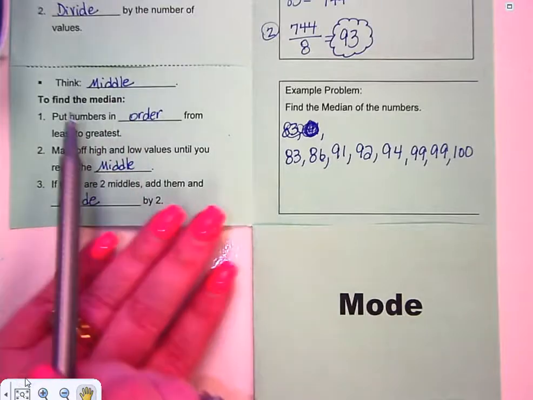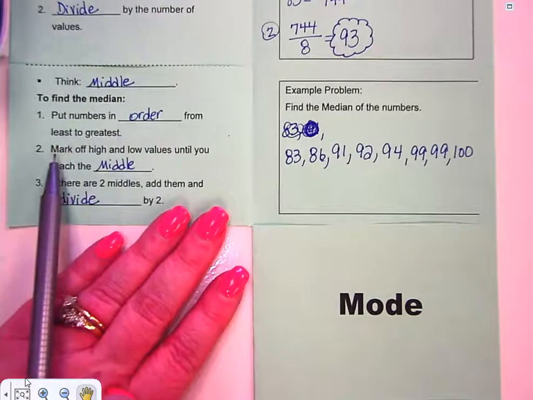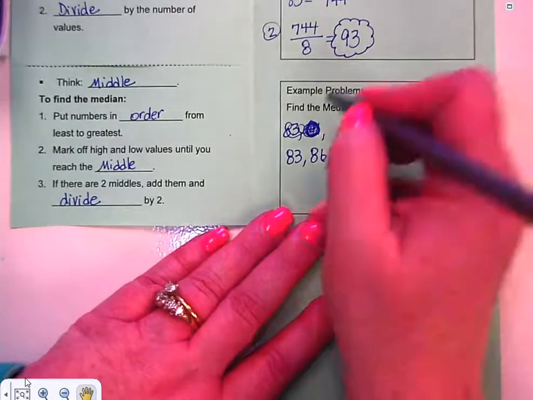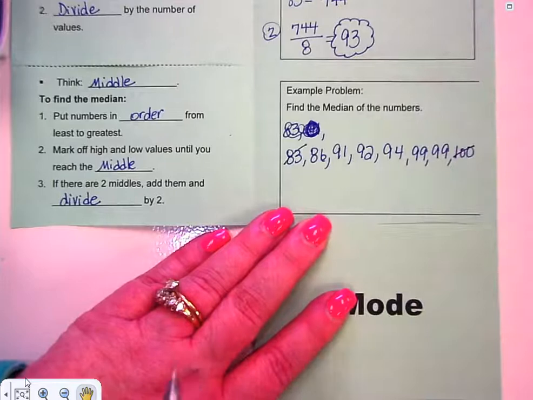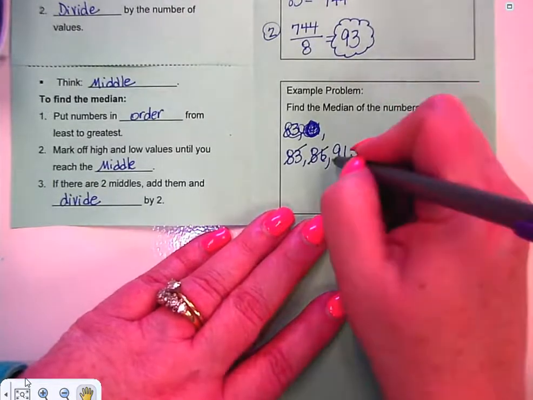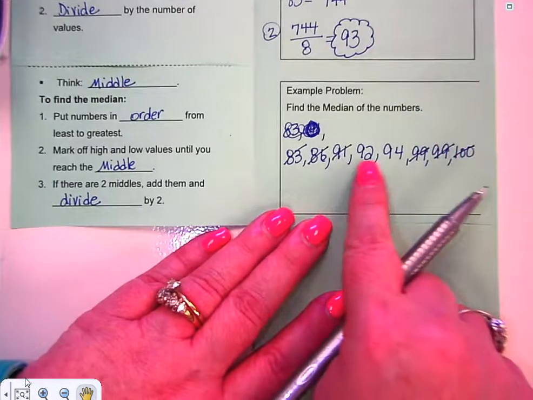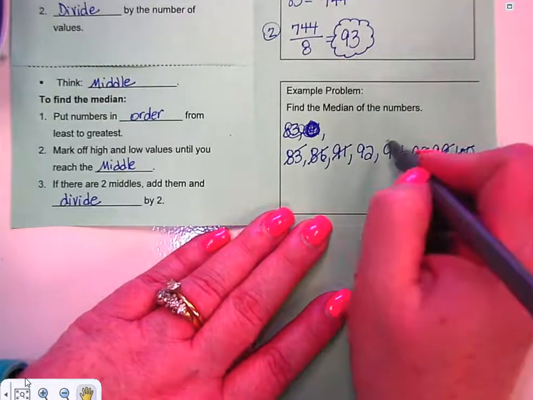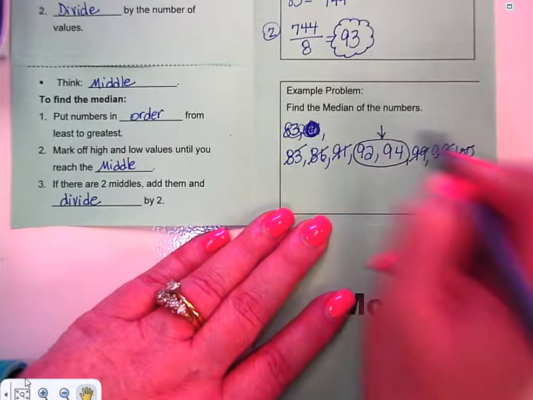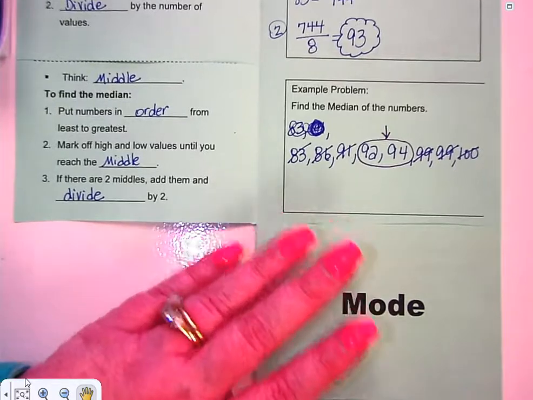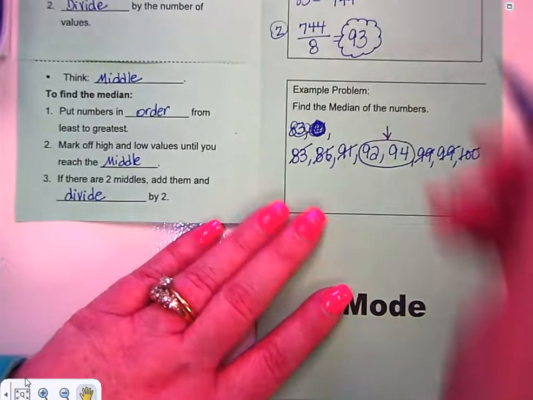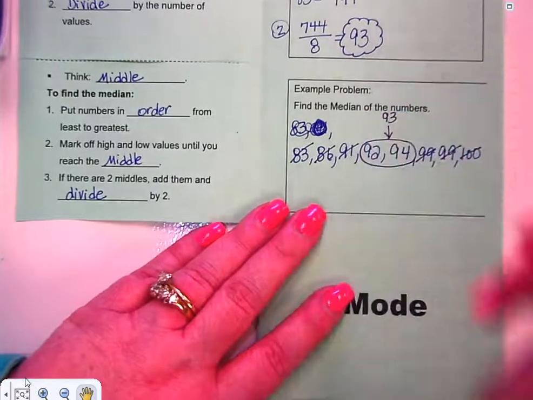All right. So we put them in order from least to greatest. Now we need to mark off the high and low values until we reach the middle. And I always count. I would say 1, 1. Those go together. 2, 2. 3, 3. And then now there's 2 left in the middle. So I'm looking for what's directly in between these two. So I know on a number line what number's between those two. 93 should be our median, but we can get there mathematically.